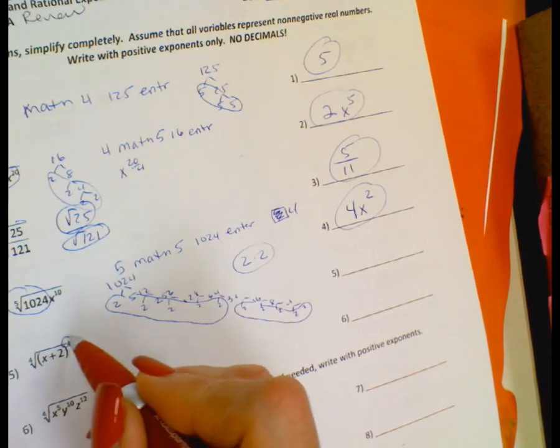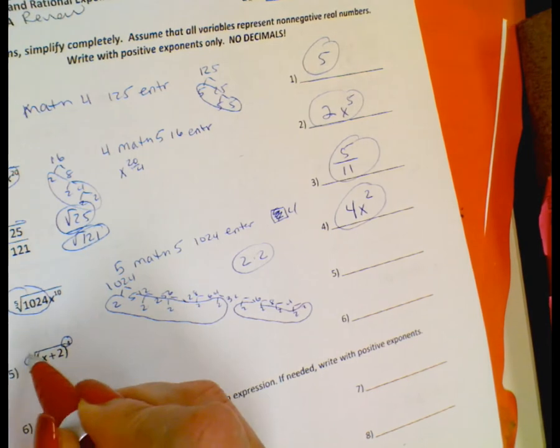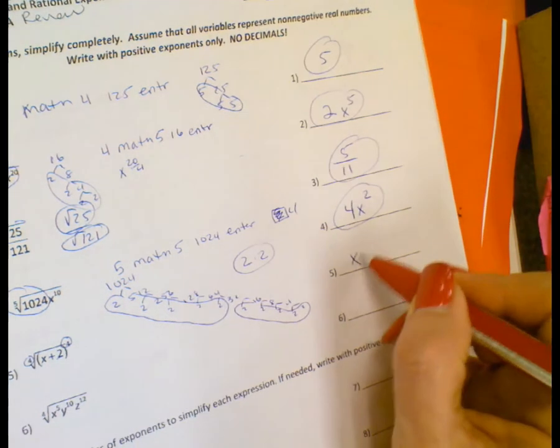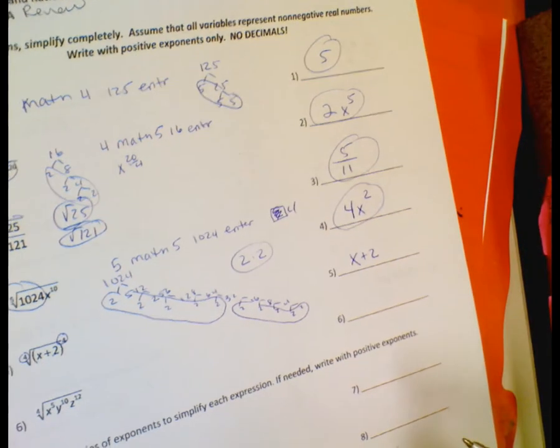This one is an easy one. That's a 4th root. You divide it by this 4. 4 divided by 4 is 1, so this answer is just x plus 2 because those 4s cancel.